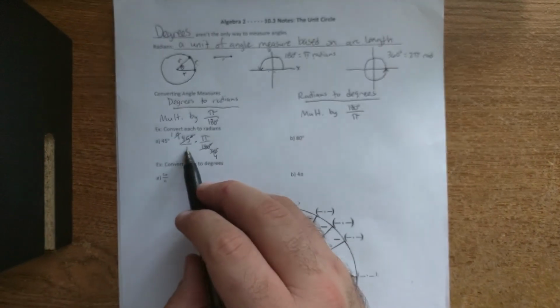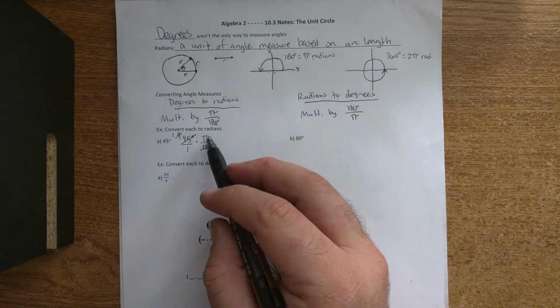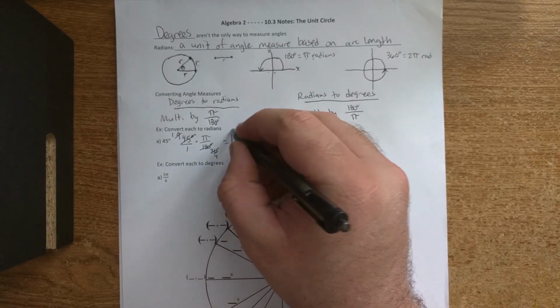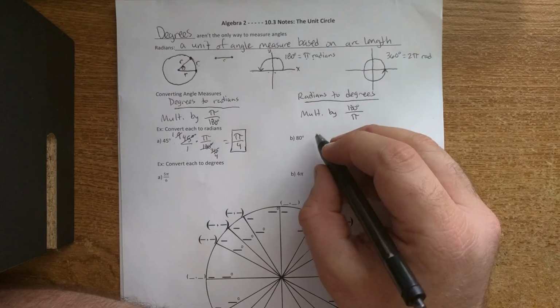So this whole thing is 1 over 1, so I don't really care about that anymore. But over here I have pi over 4, and so that's what we get. So 45 degrees is pi over 4. Let's go ahead and do this one.